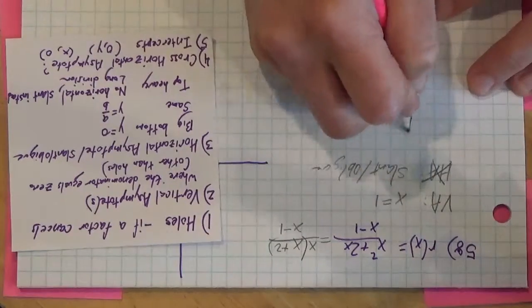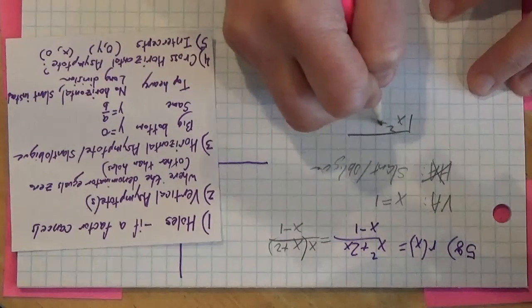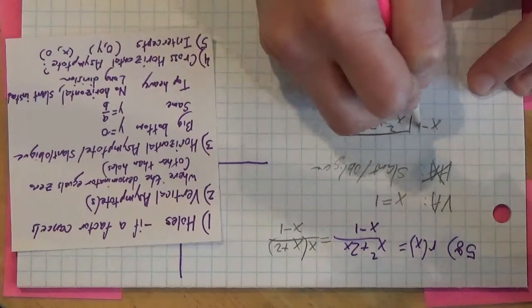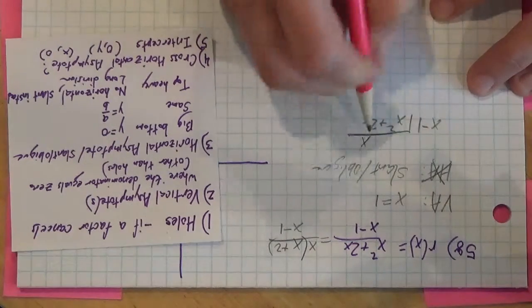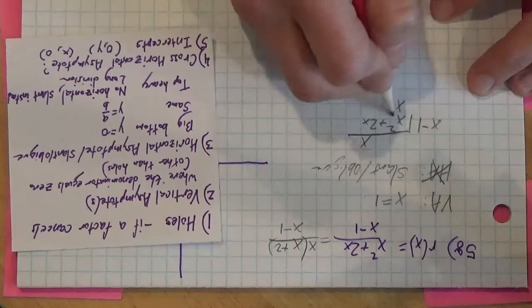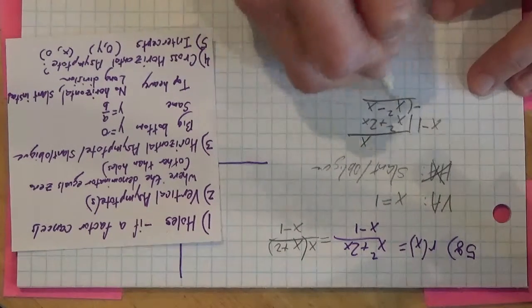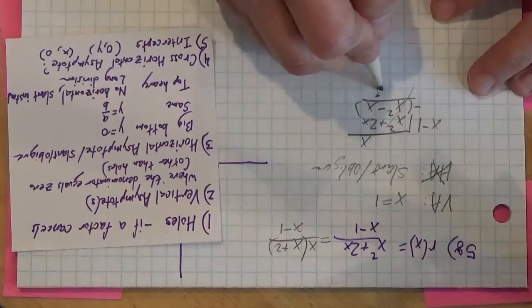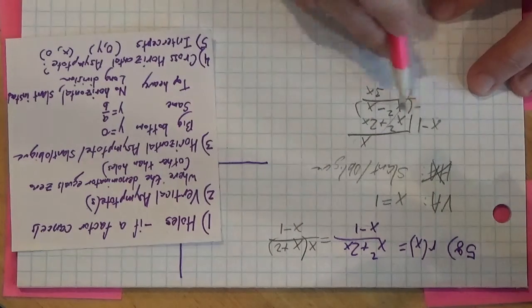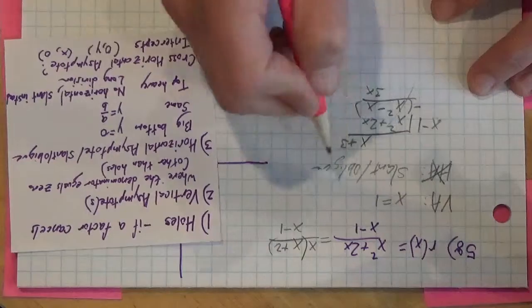To get the slant or oblique, you divide x squared plus 2x by x minus 1. X goes into that x times; x times that is x squared minus x. Subtract, those go away like you planned. 2x minus negative x is 3x. We do it again: x goes into 3x 3 times.